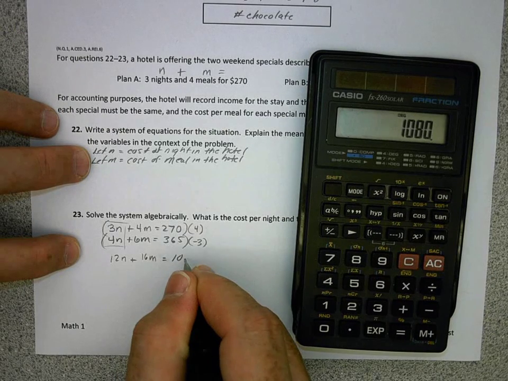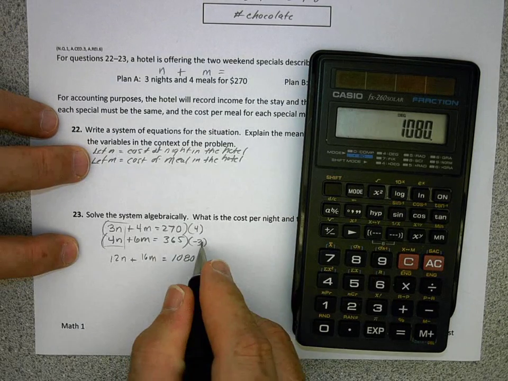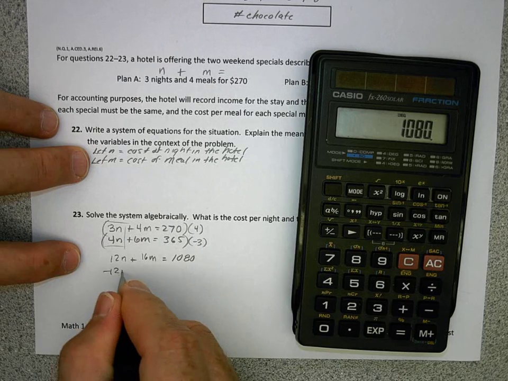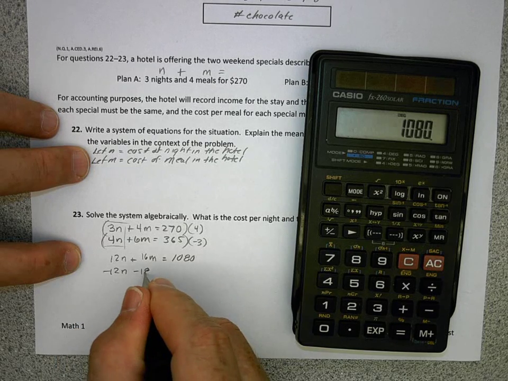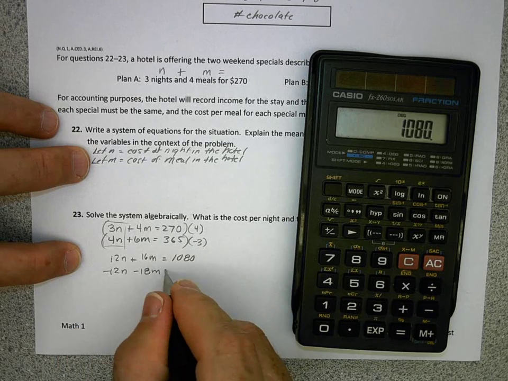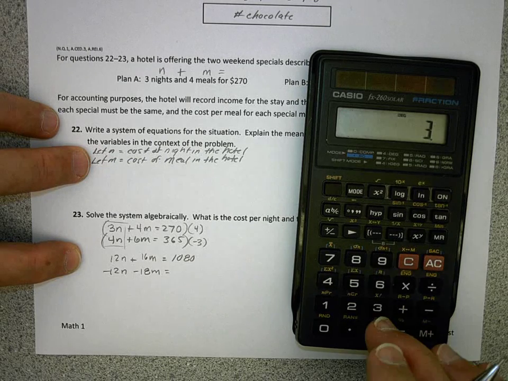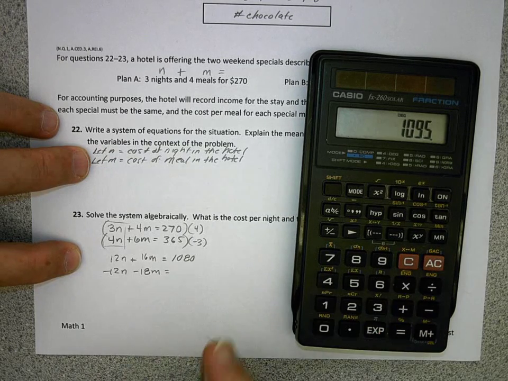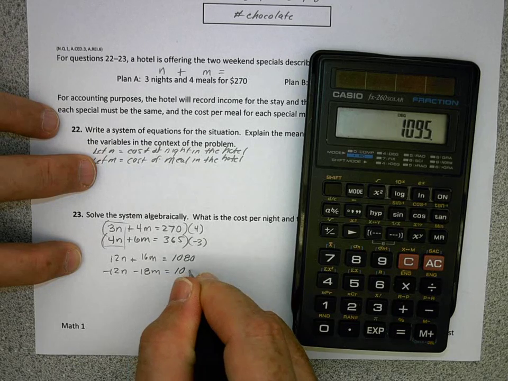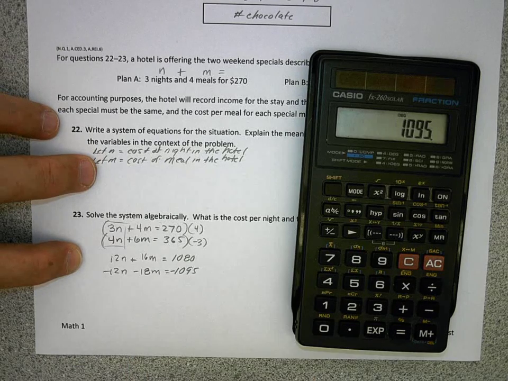And then -3, so I get -12n minus 18m equals, and let's do 3 times 365 equals -1095. Don't lose those negatives.